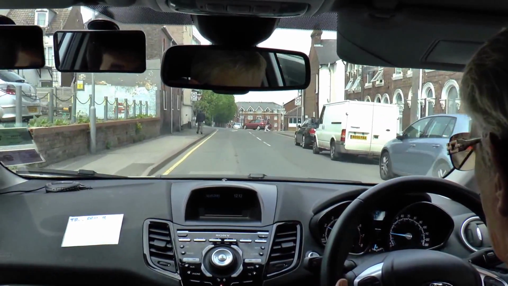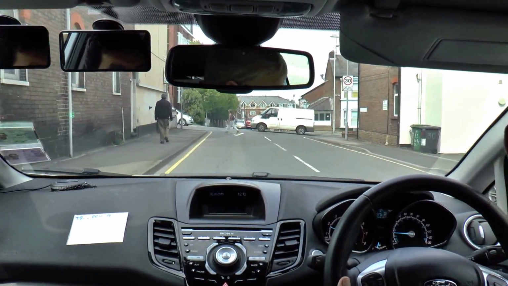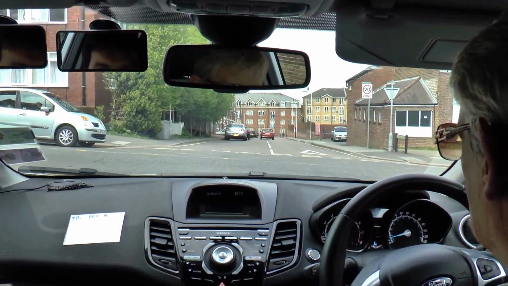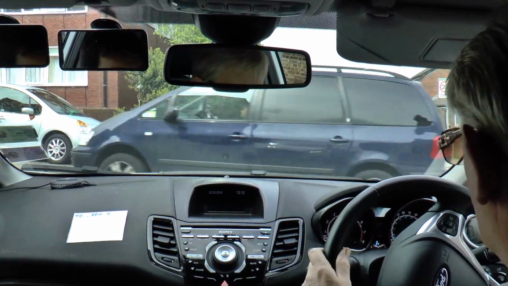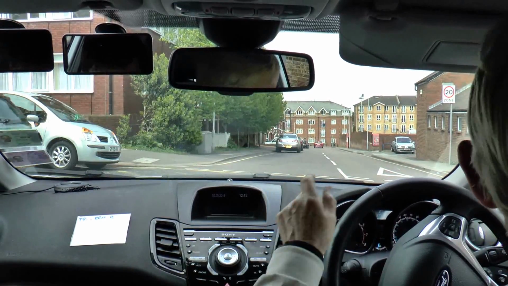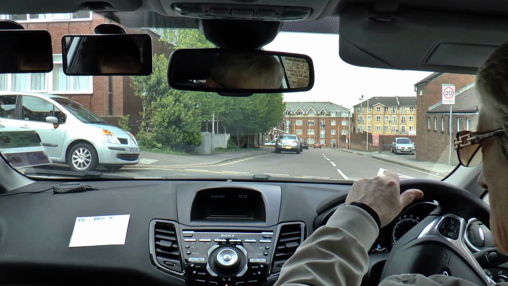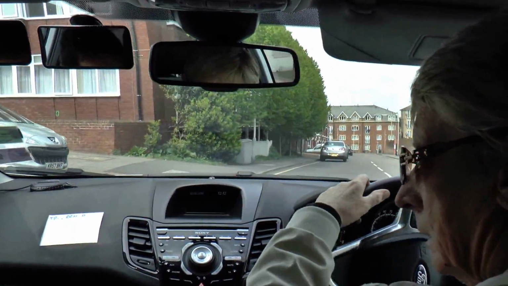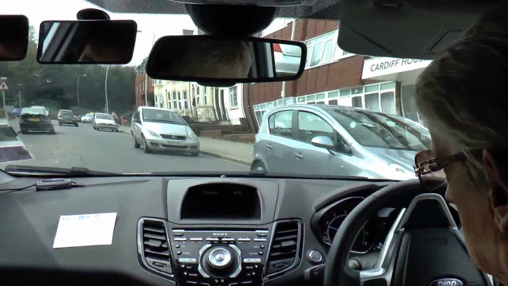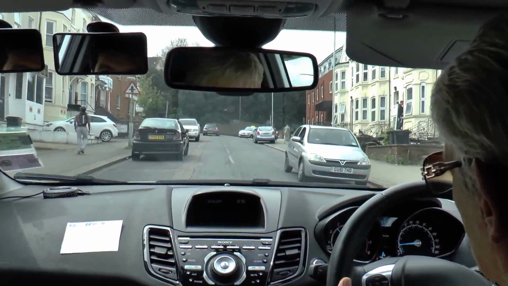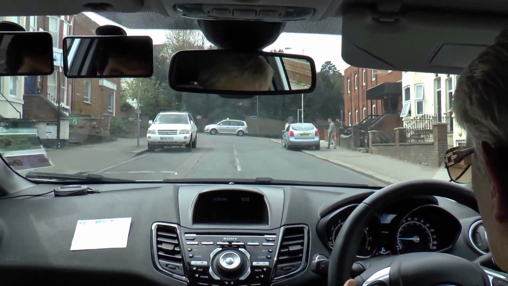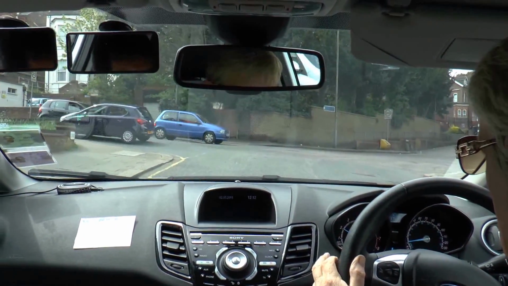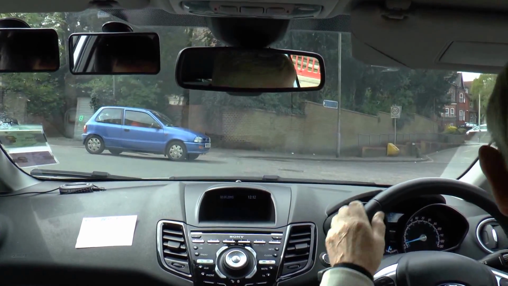And turning left. We're going to turn left. Check the left door mirror, please. So just remember, if I'm turning left, check the left door mirror. When you're turning left, check the interior and left door mirror. Check the interior mirror, scan both sides ahead, and then turn left.